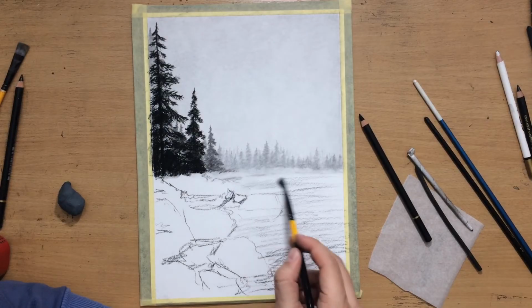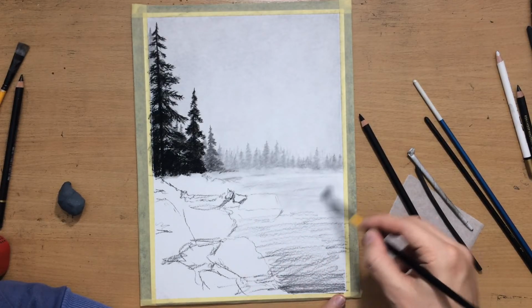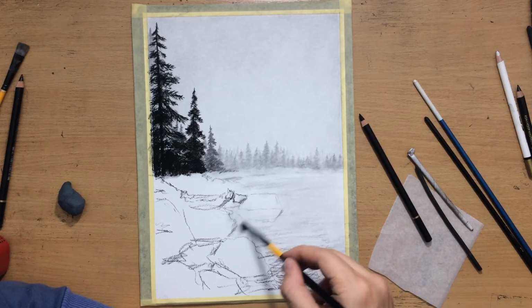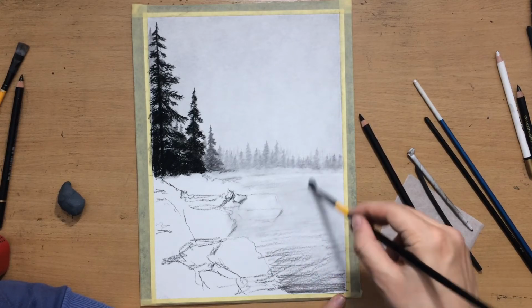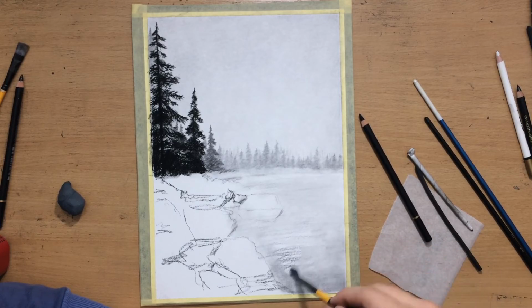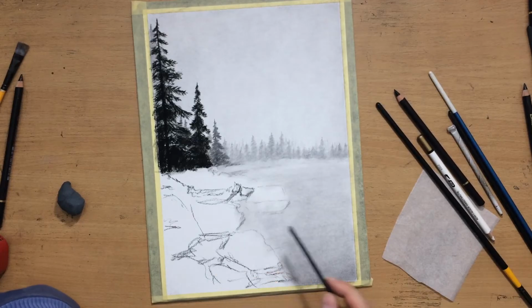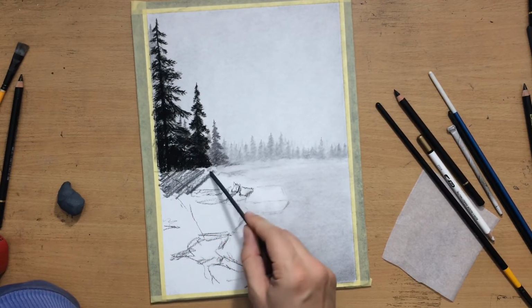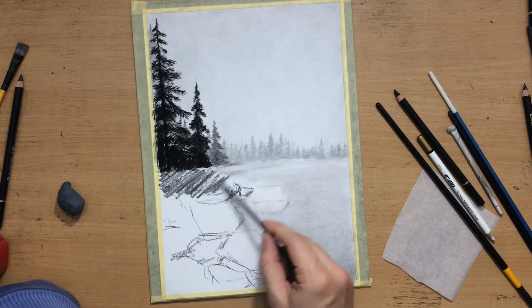I'm going to make this fairly smooth as well, but maybe a little bit darker, with just a little bit more texture than the top part of the paper. So the surface of the water, this bottom part of the drawing, is going to be a little bit darker in terms of value. And the part on the left, these rocks, they're going to be quite a bit darker.